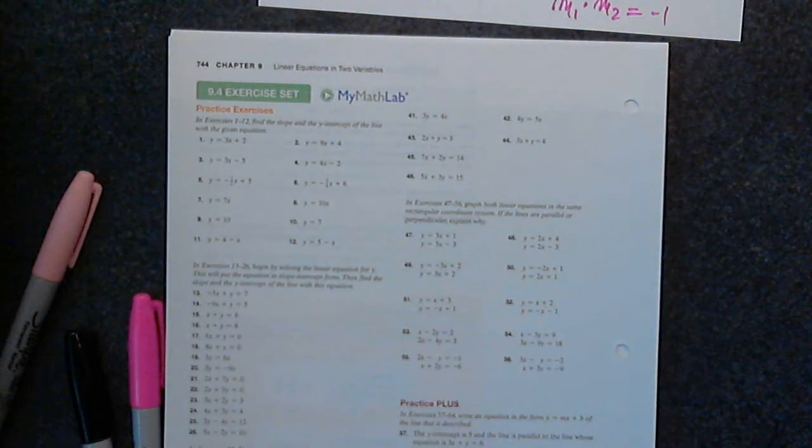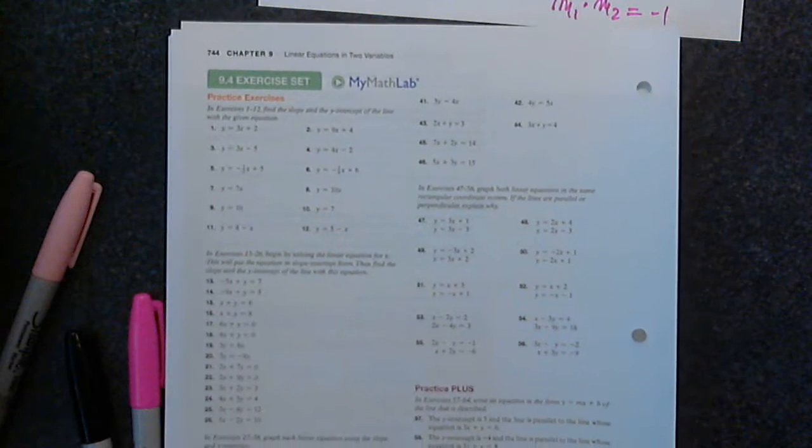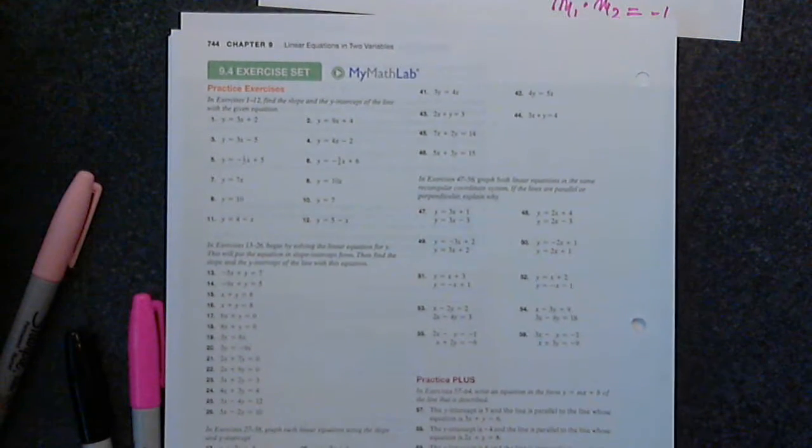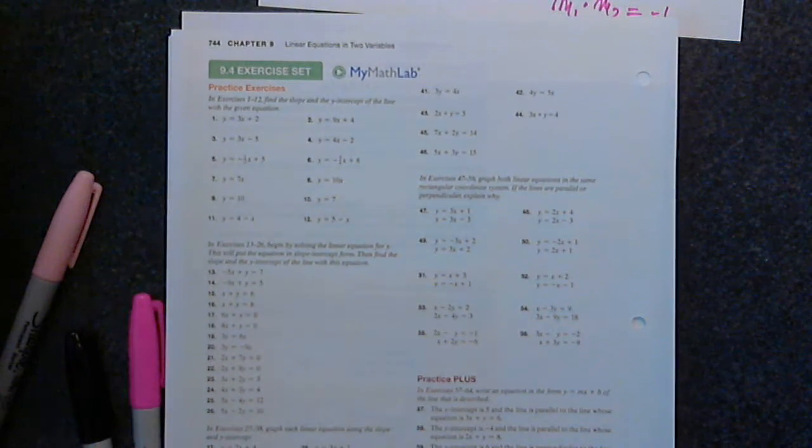Choose any problem you like. It says, identify whether the lines are parallel, perpendicular, or none of the above. What I would like to choose is either 53 or 54 or 55 or 56, but it's up to you. Since I asked, I let you choose. About 55. Okay, let's take a look at 55.